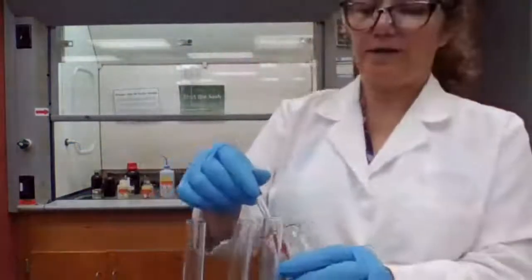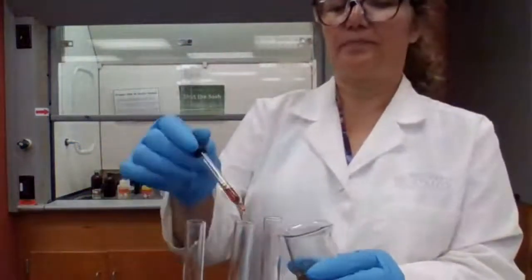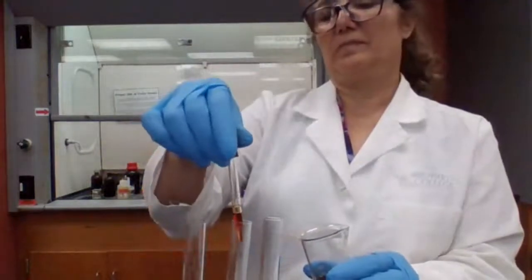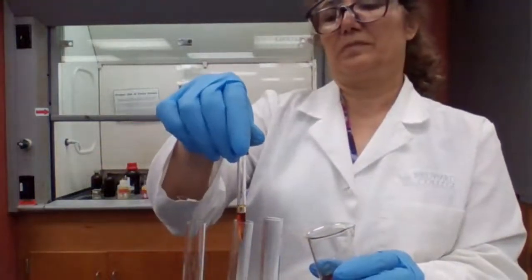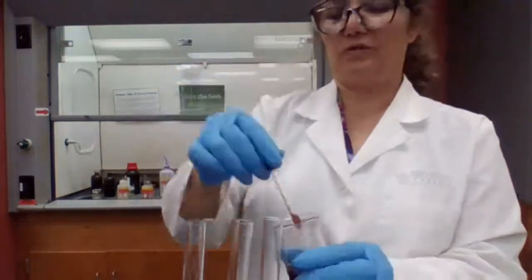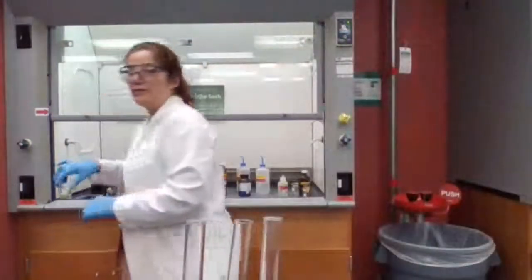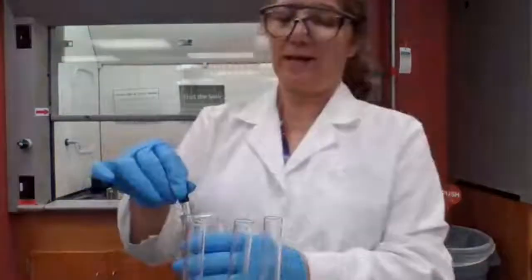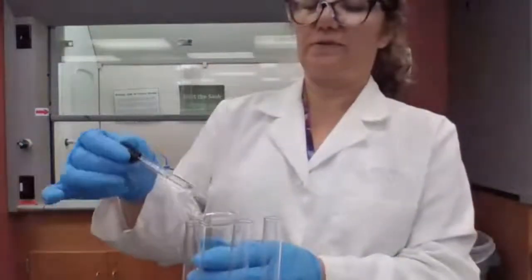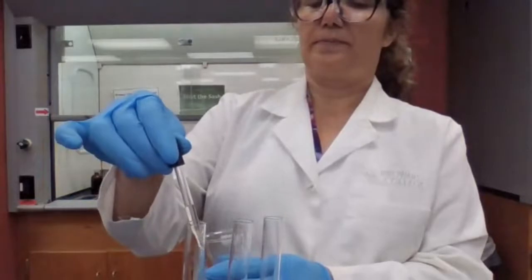This is a secondary, 4 drops. Was it 4 or 5? 4 drops. And then for dimethylaniline, also 4 drops.